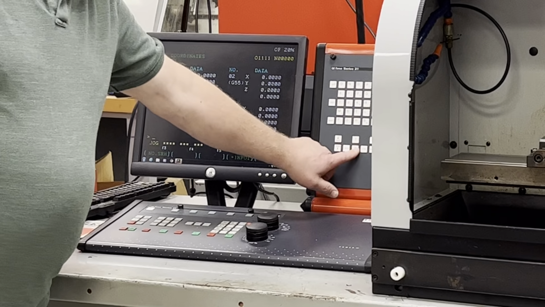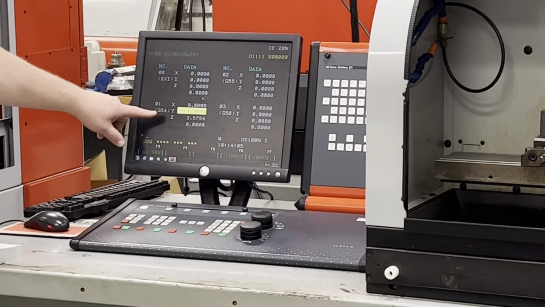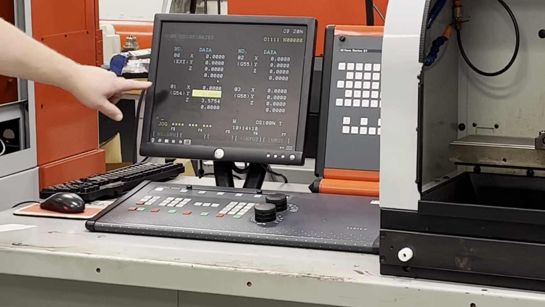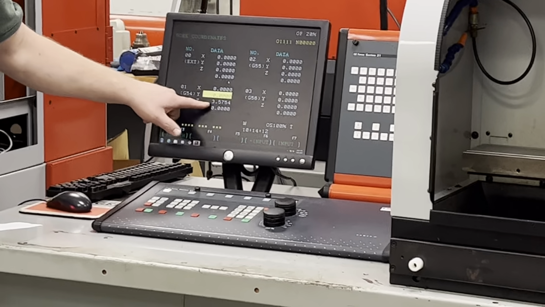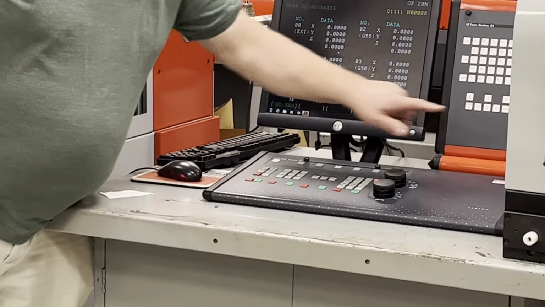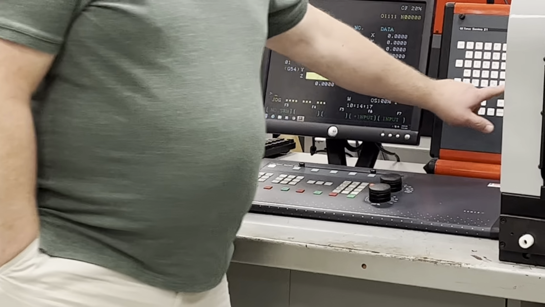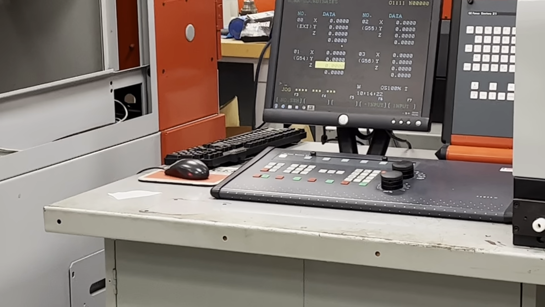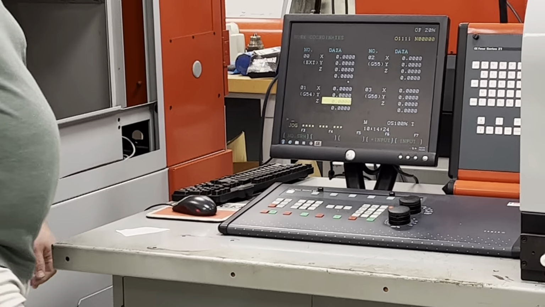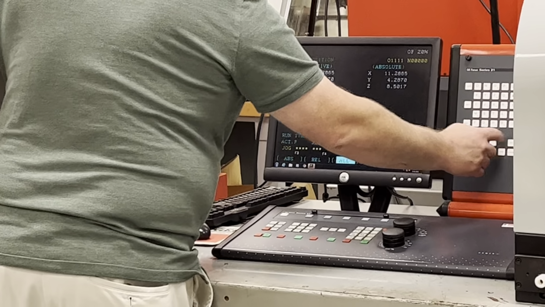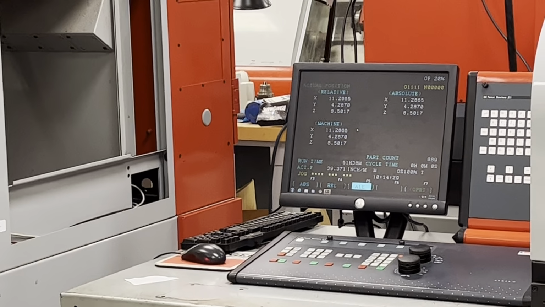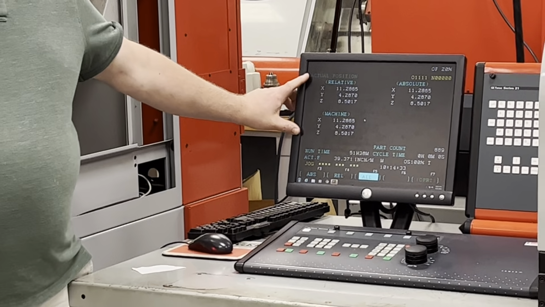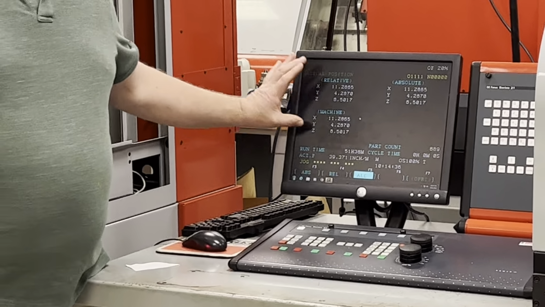Arrow down again. Now I'm going to zero out this Y. You have to highlight it, hit 0, input. It changes the value of the highlighted one. I'm going to toggle down one more time, hit 0, input. I've now cleared all those out. Let me see how that affects my position. I'm in my all positions right here.